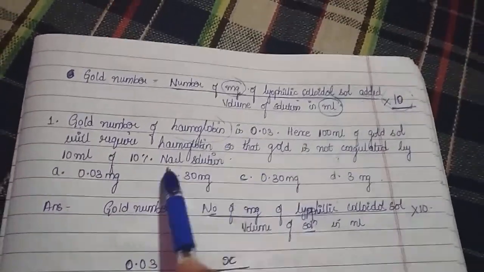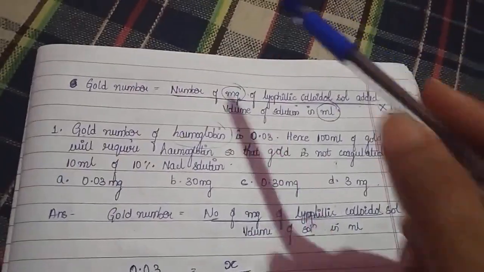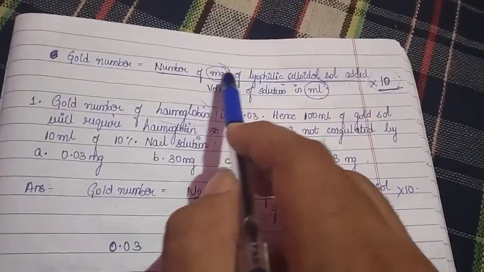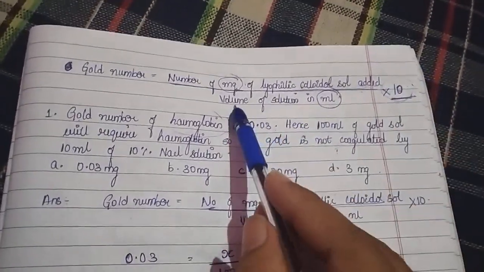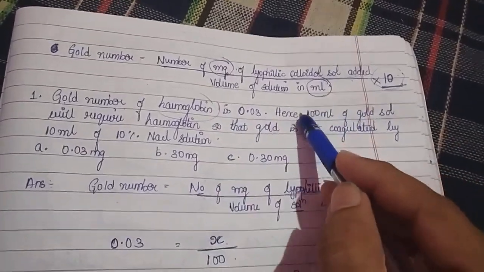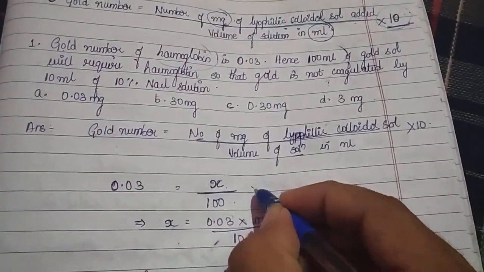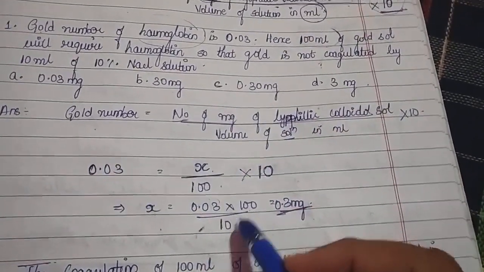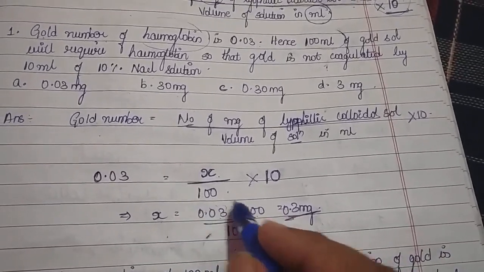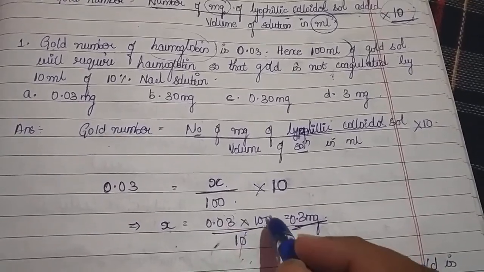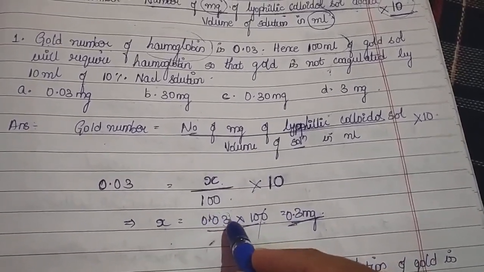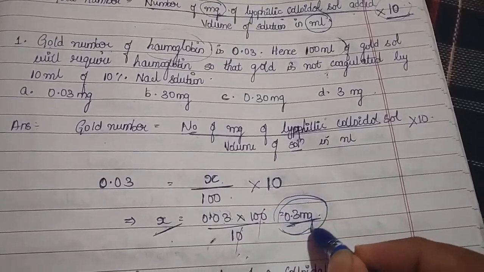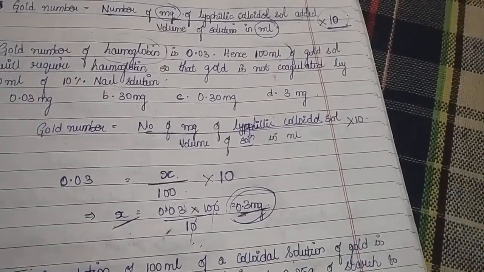Okay, let us go with the formula. The gold number is given. What we have to find out is the number of milligrams of the hemoglobin. The lyophilic colloid here is hemoglobin, so let me take it as x. The volume of the solution given is 100 ml. So into 10, simple: 0.03 into 100 divided by 10. Of course 0.03 means 3, divide 3 by 10, or directly cancel the 10. Into 10 means the point shifts by one place. So whatever x value we get is 0.3 milligrams.